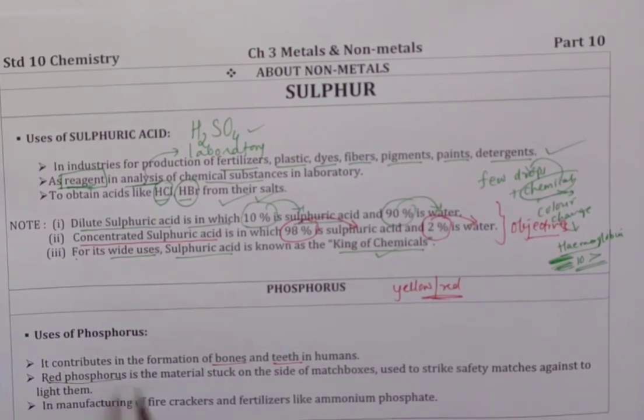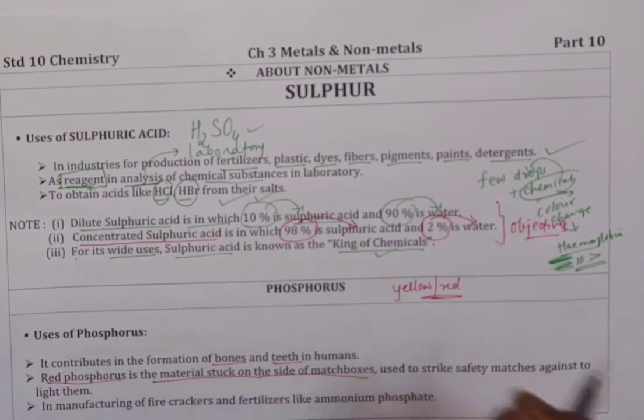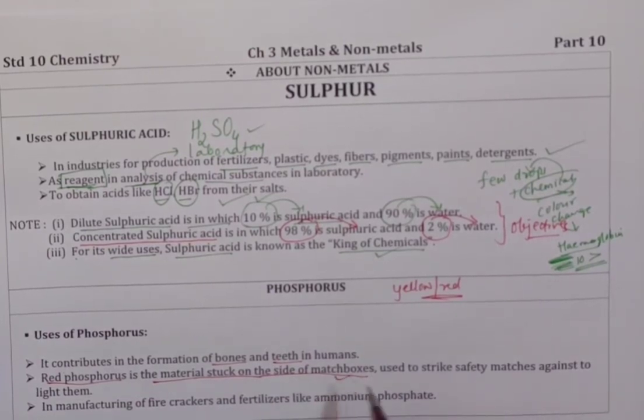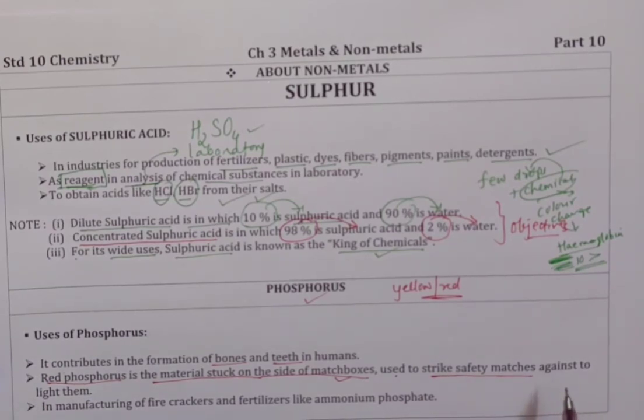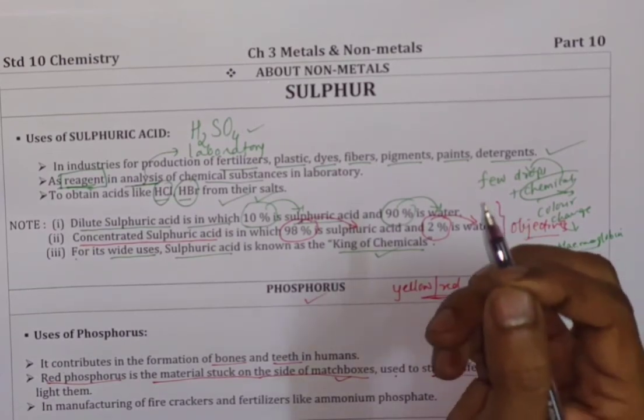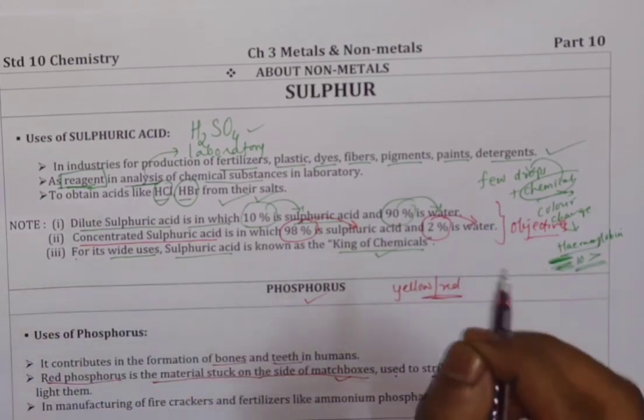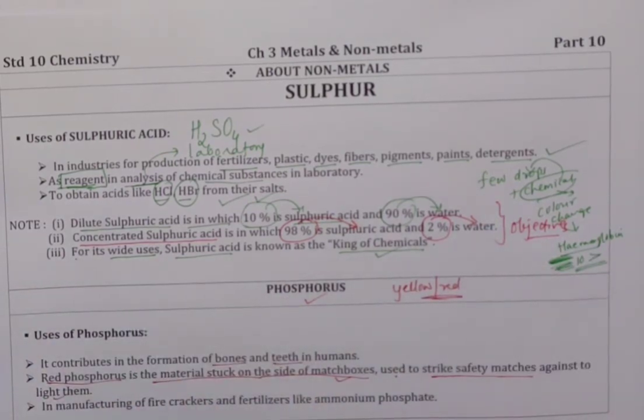ओके, रेड फॉस्फोरस इज अ मटेरियल स्टक ऑन द साइड्स ऑफ मैच बॉक्स. मैच बॉक्स हम ज्यादातर यूज नहीं करते हैं. ऑलराइट, हमारे पास गैस है और लाइटर है. ऑलराइट, सो मैच बॉक्स के साइड के ऊपर जो केमिकल लगाया गया है दैट इज फॉस्फोरस, रेड फॉस्फोरस. ऑलराइट, और इट इज यूज्ड, दैट साइड इज यूज्ड टू स्ट्राइक सेफ्टी मैचेस अगेंस्ट इट टू लाइट देम. ऑलराइट, वो जो सेफ्टी मैचेस है, मैच स्टिक है, वहां घिसते और वी प्रोड्यूस लाइट.